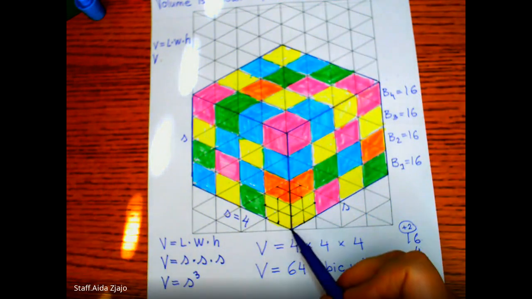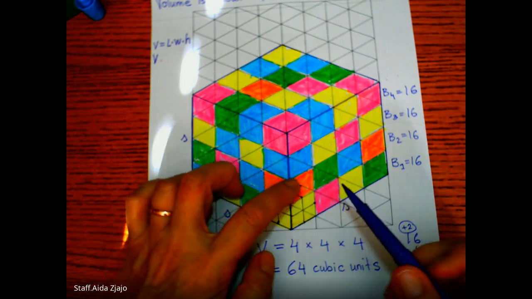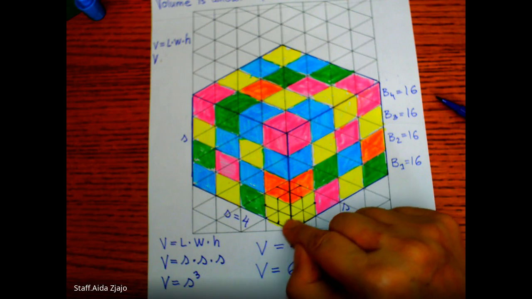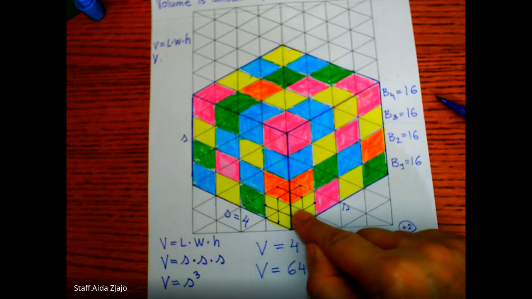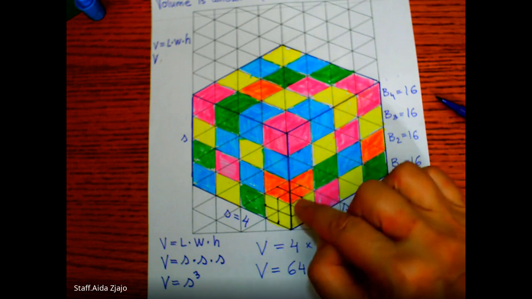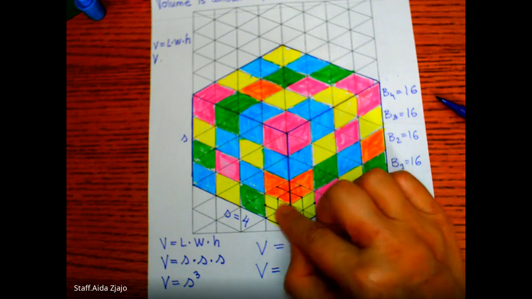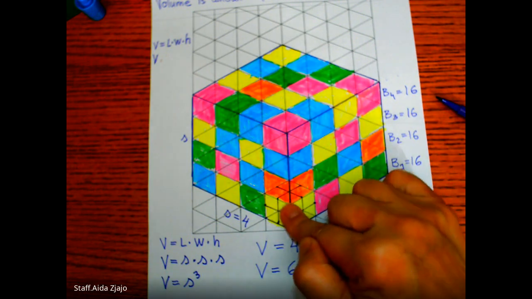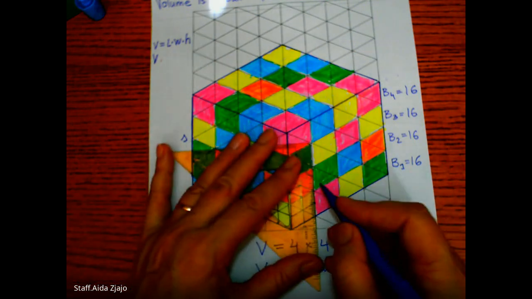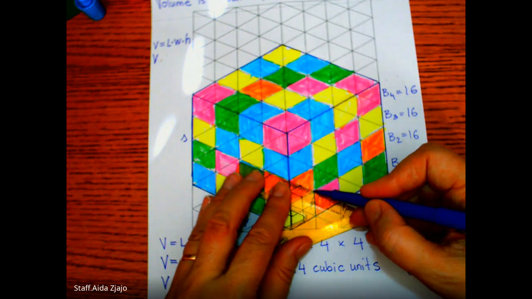Then I will have 1, 2, 3, 4, 5, 6, 7. There are on the bottom 4. So 1, 2, 3, and 4. Then you don't see. And then on the top are 4. 1, 2, 3, 4. So that's 8 smaller cubes in this one bigger cube, and we know that this whole cube is 64 cubic units.